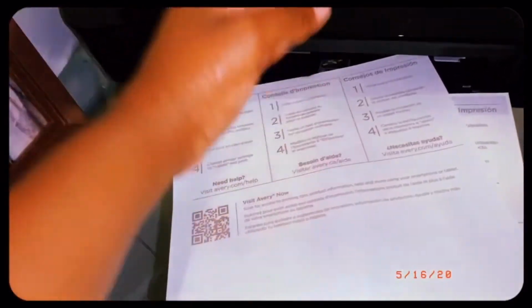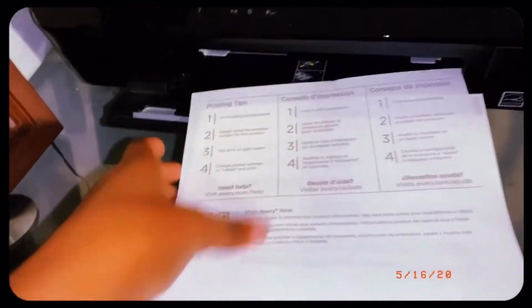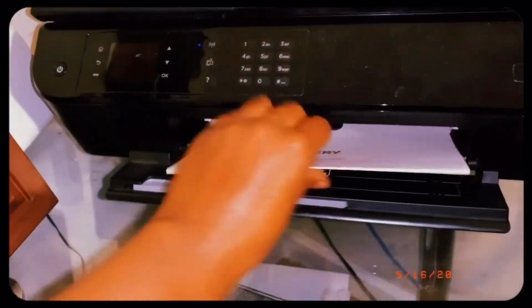Because when it prints, it's gonna come up that way, if that makes sense. But if your printer goes on the top, like you put the paper in on the top, you just put it in the right way. So I'm just gonna put this in here.